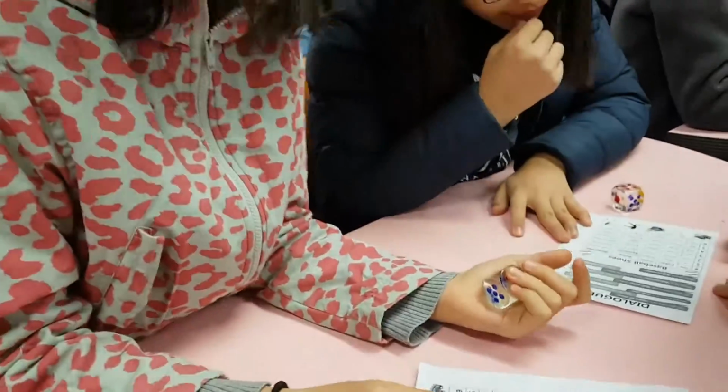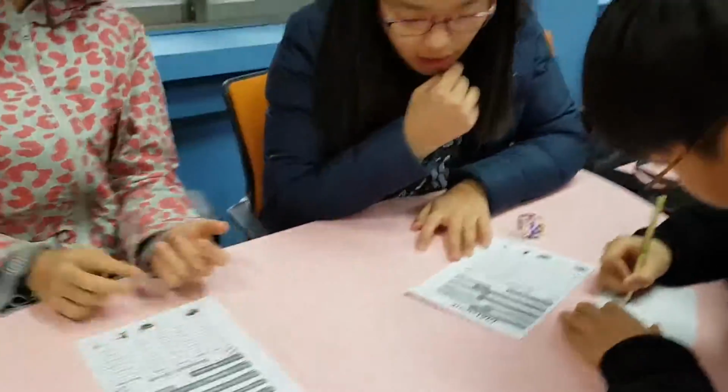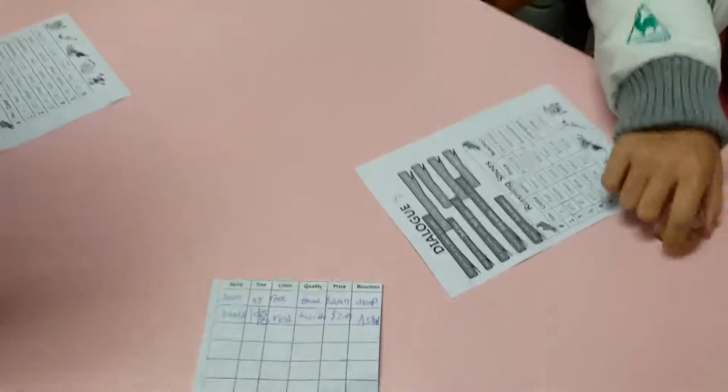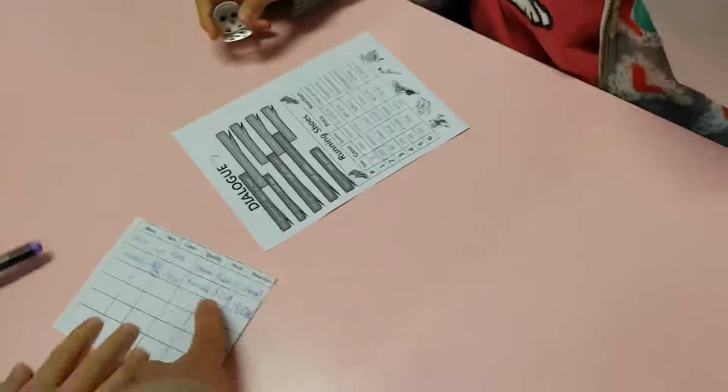$1,072.35, cheap. Yeah, it's cheap. You got some terrible shoes?